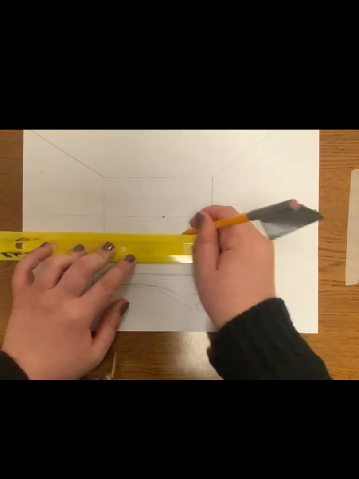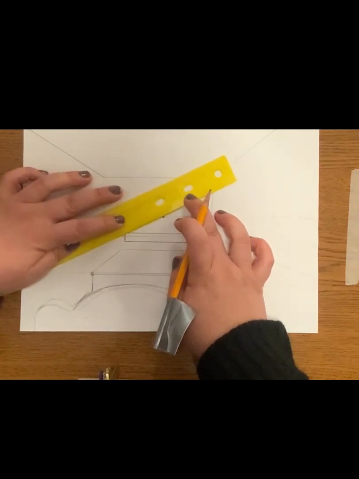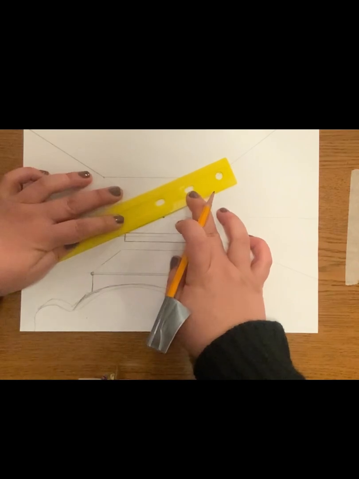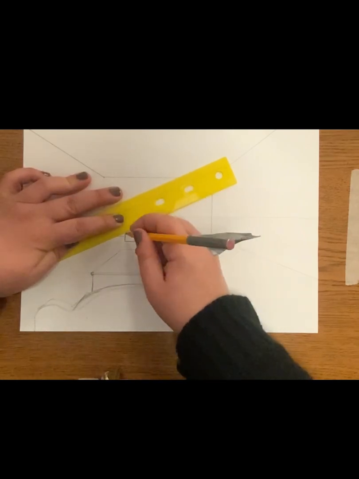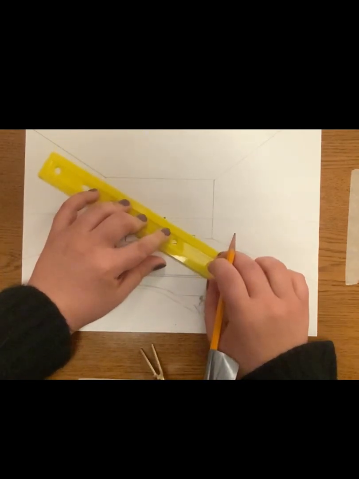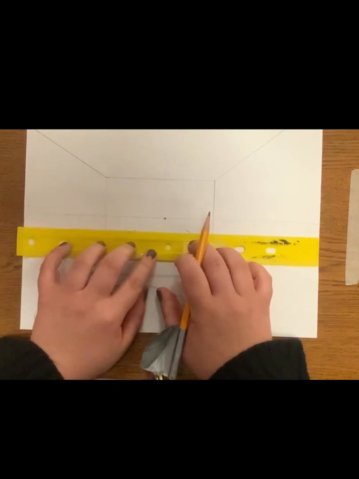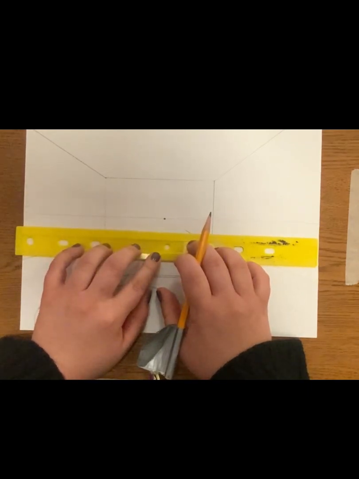Connect it with a straight line across. Now either side of the step is going to go back to the vanishing point, even though it's really close to the vanishing point. Connect that there to give it an ending.